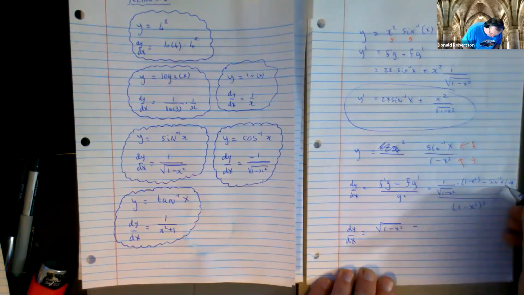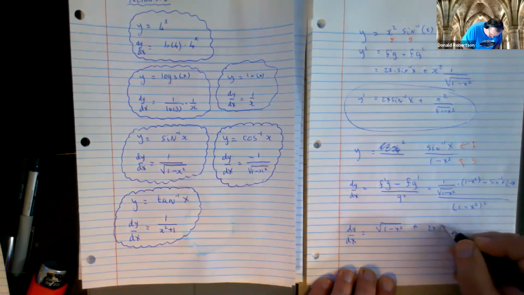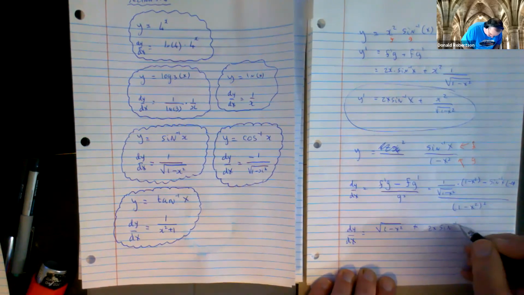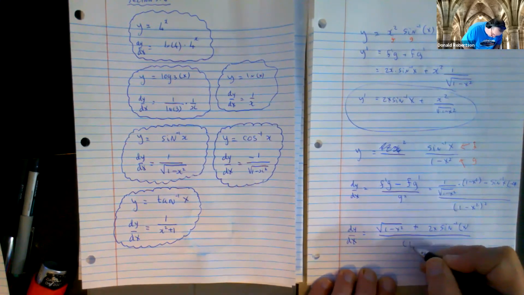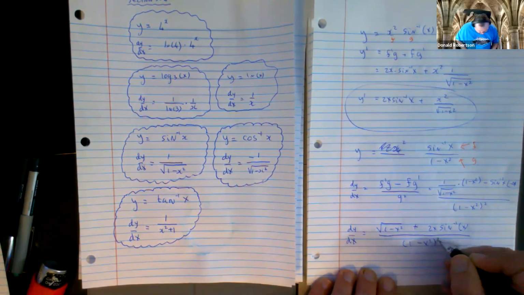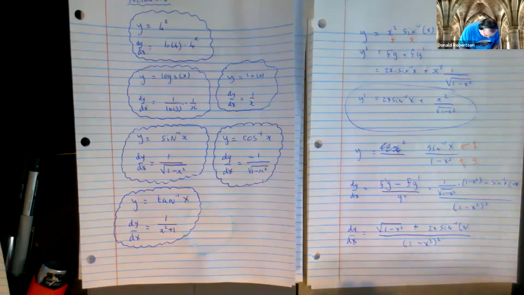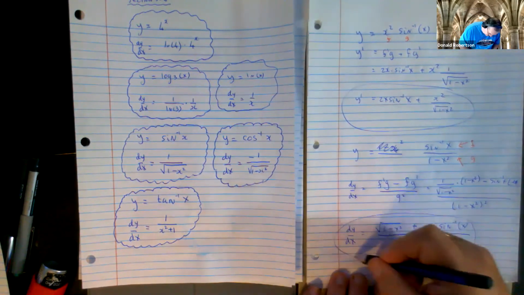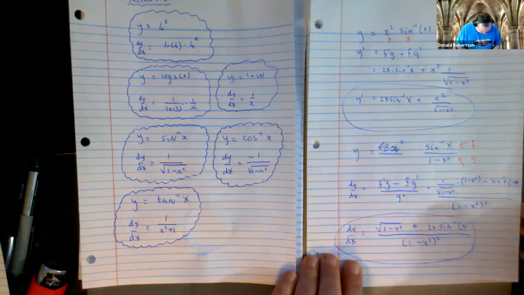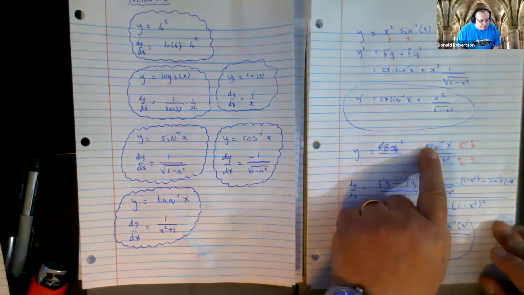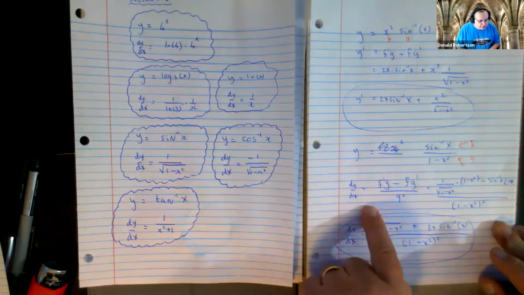Take away makes it an add, 2x inverse sine of x, all over 1 minus x squared, squared. You agree that's a little bit more convoluted than the product rule, but it's still a quotient rule, right? Are we cool with that? f dash g and all the pieces that go in to make it.